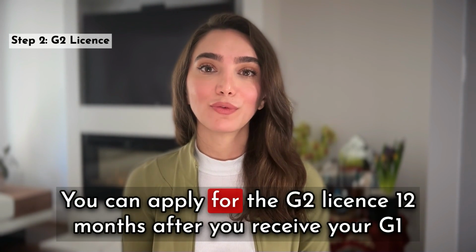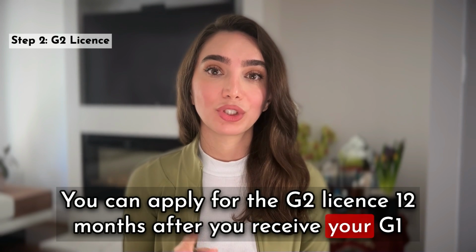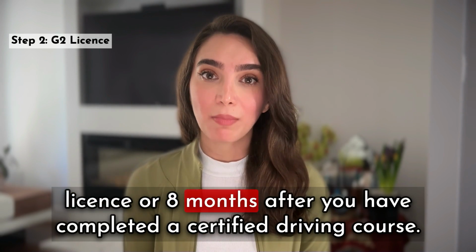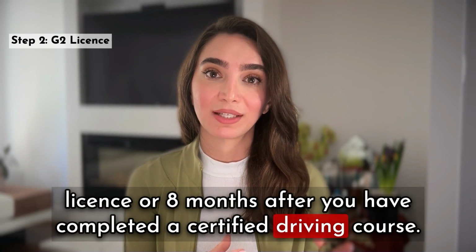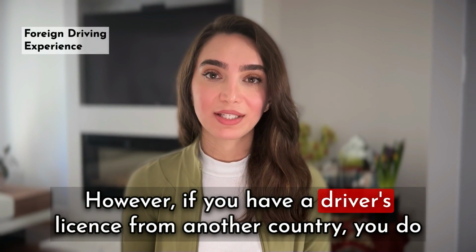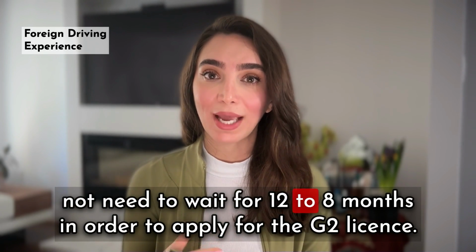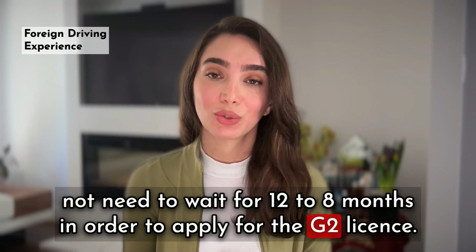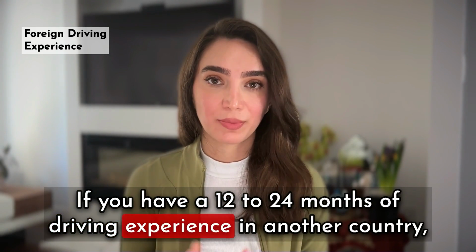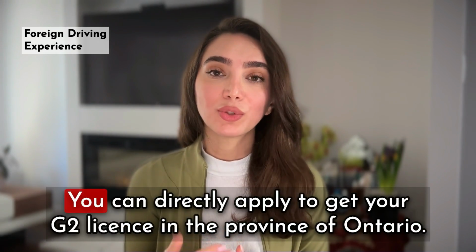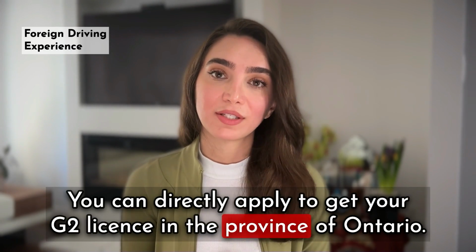license. You can apply for the G2 license 12 months after you receive your G1 license or 8 months after you have completed a certified driving course. However, if you have a driver's license from another country, you do not need to wait for 12 or 8 months in order to apply for the G2 license. If you have 12 to 24 months of driving experience in another country, you can directly apply to get your G2 license in the province of Ontario.